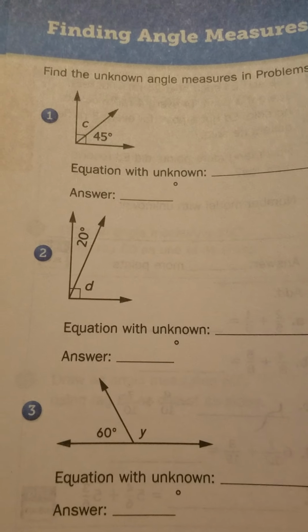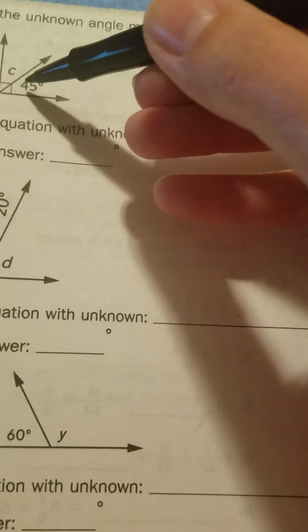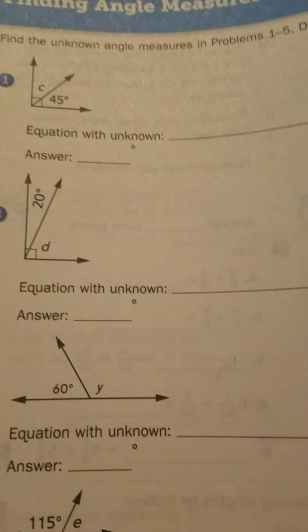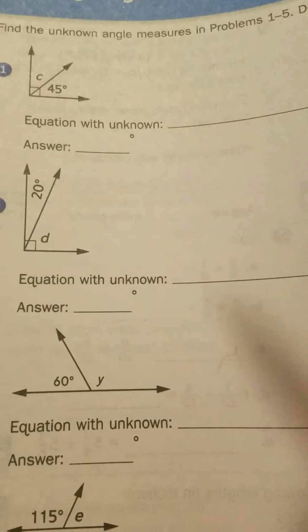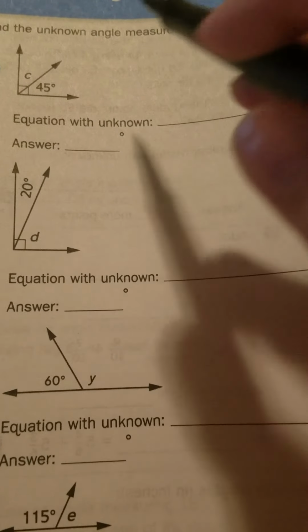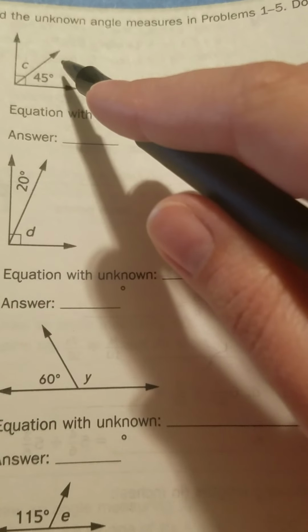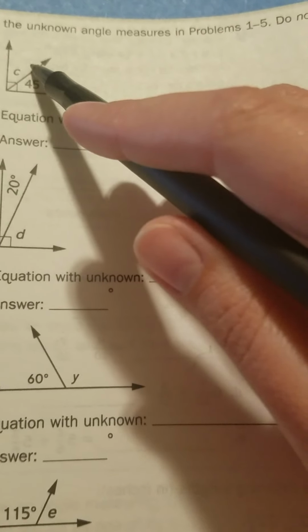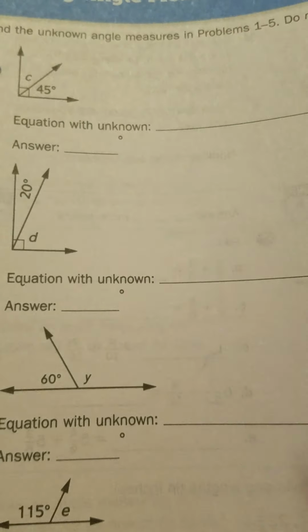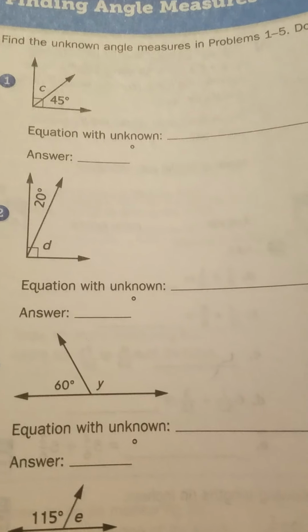So what angle is that? If you look, they have a box. That means it's a 90-degree angle, okay? So we know this whole thing is 90 degrees, right? We know that this part is 45 degrees. And we also know that this is lettered C. It's labeled C. So that is our unknown.